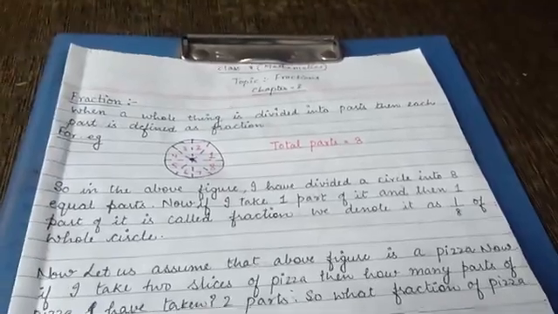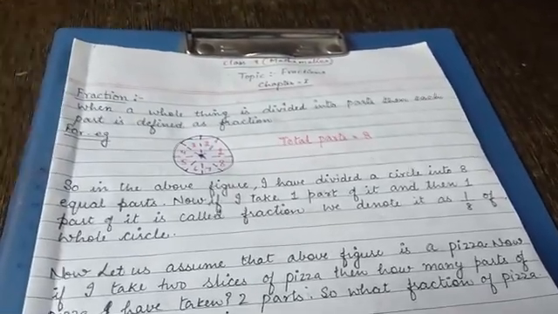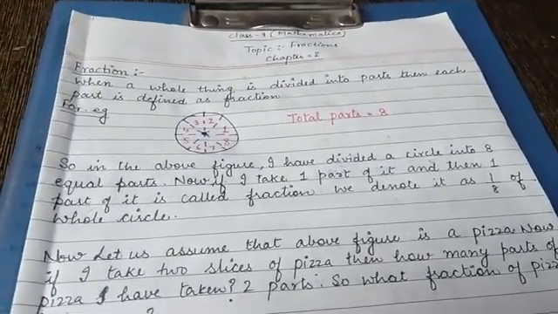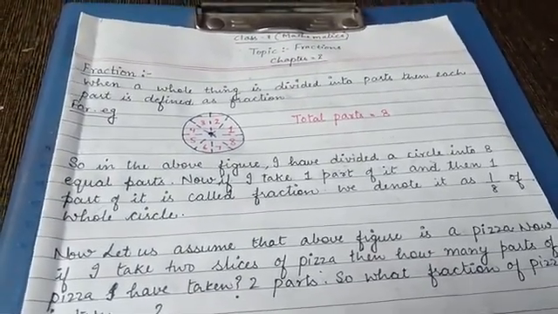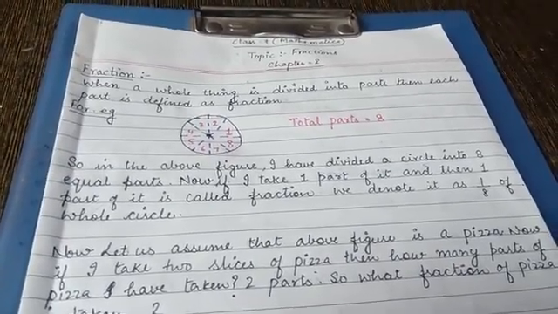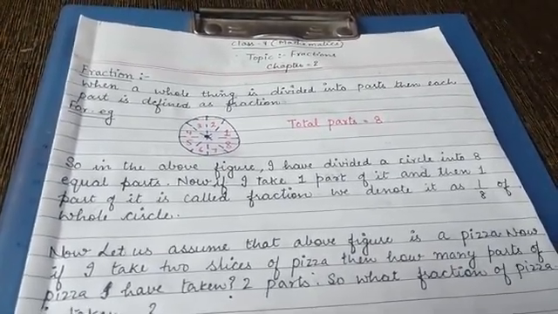Morning students, let us start with the maths class for today. As we already did the first chapter of the maths syllabus, that is integers, we have completed that chapter. Now we are heading towards the next chapter of the syllabus, which is fractions and decimals.